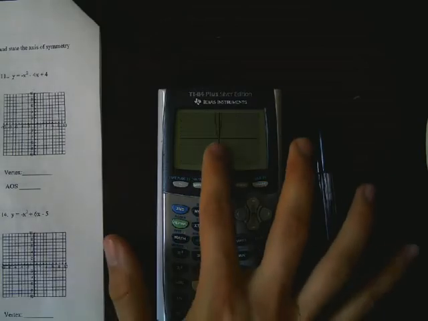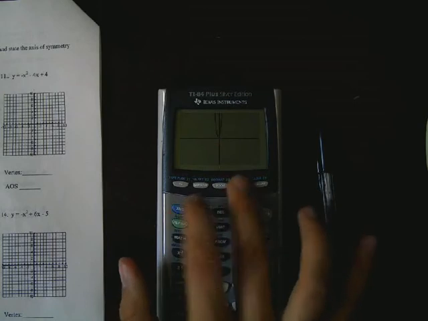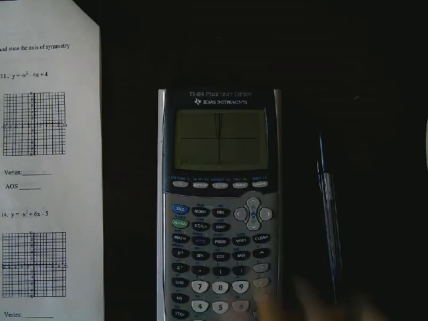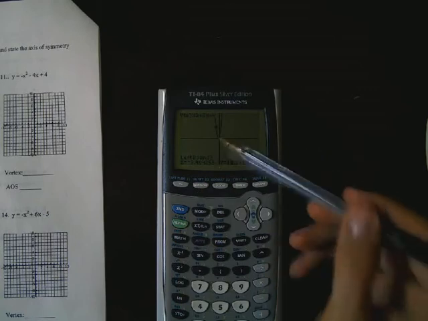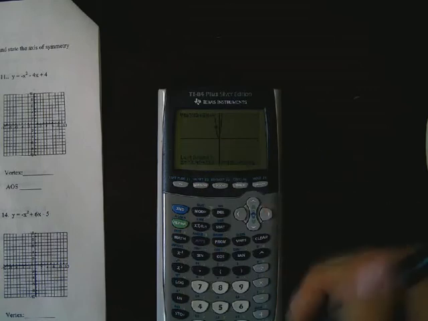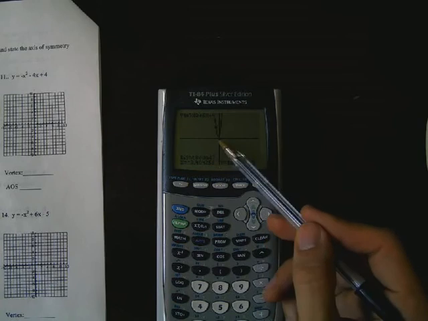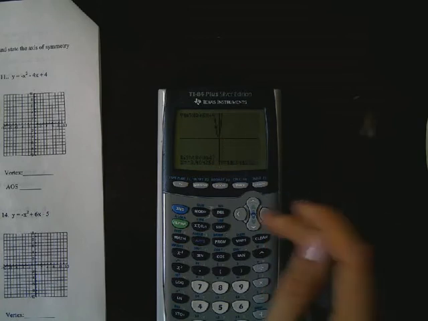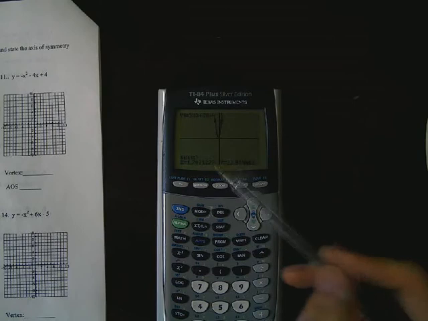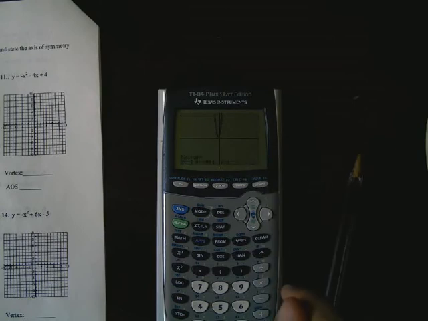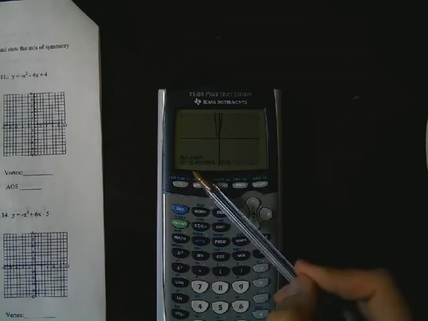You'll notice we have a minimum right there at our vertex, so second calculate the minimum value. And I want to go to the left of my minimum. Notice here's the minimum, and I am to the left of my minimum. That's your left boundary. Press enter. It's going to ask you for your right boundary, so I want to be to the right of the minimum. I'm over here to the right of my minimum. Press enter again. You do not want to guess, and it gives you the minimum at negative 1, positive 1.